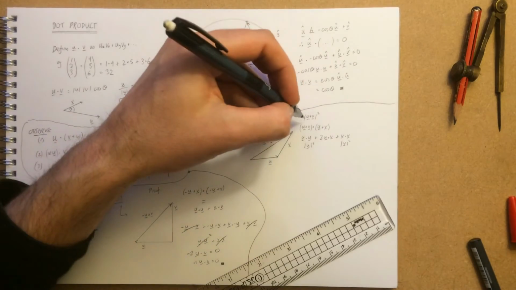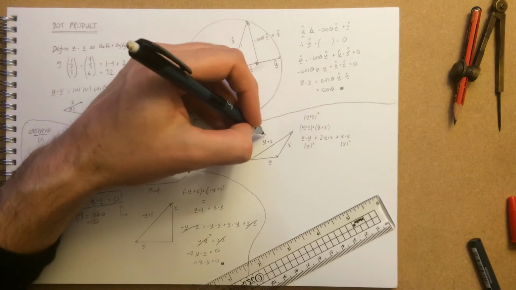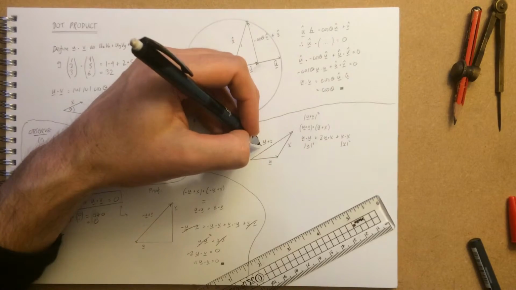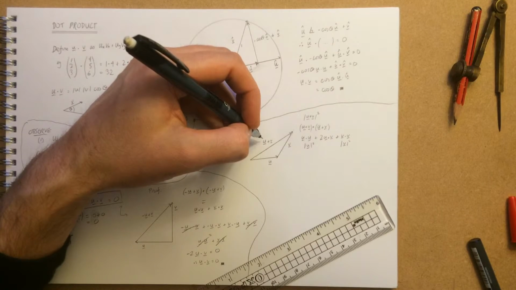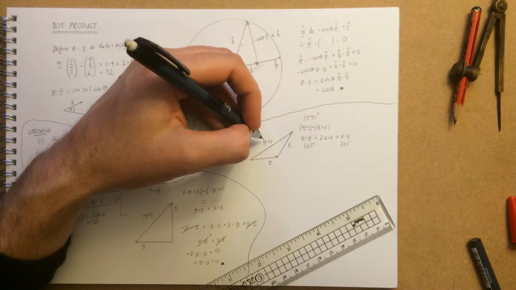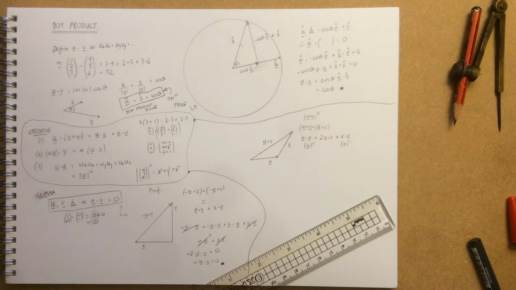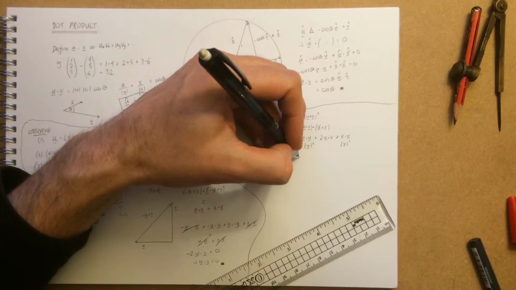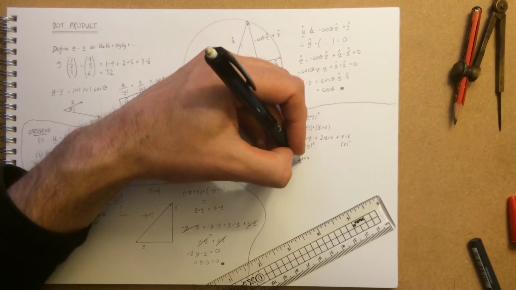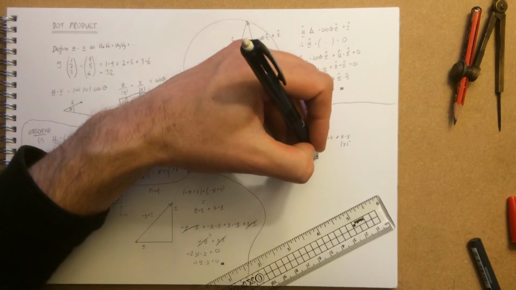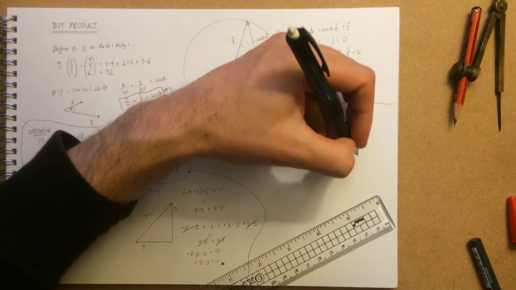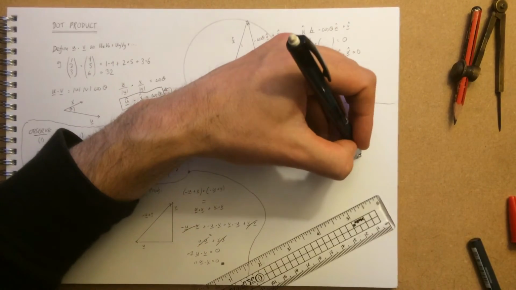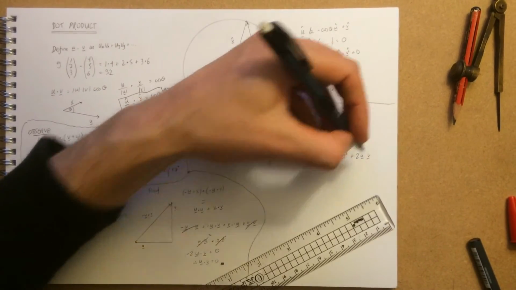So let's write out what we've got. We've got mag u plus v squared equals mag u squared plus mag v squared plus 2 u dot v.